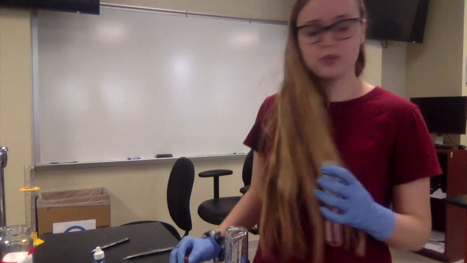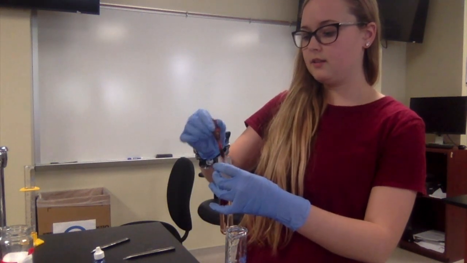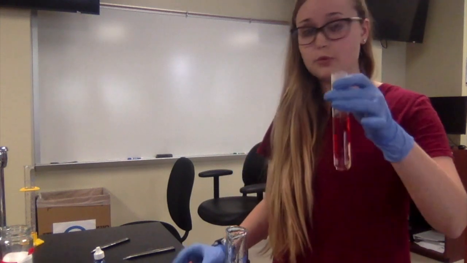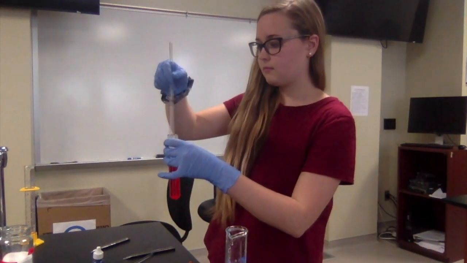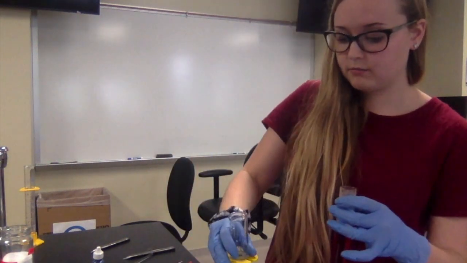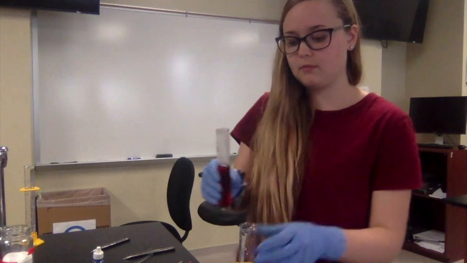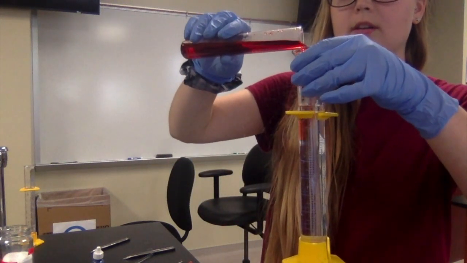Okay, so that's been heating up at 410 degrees. We're going to add some of this dye to it again. This is the Congo red. I'm going to mix it. And then we're not going to time it, but we're just going to see what happens. So I'm going to pour this in really slow.